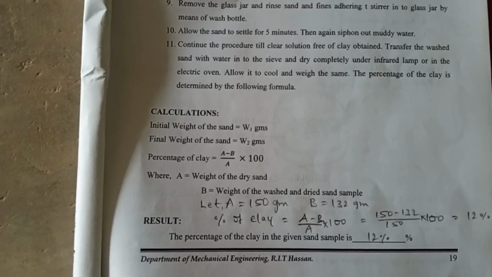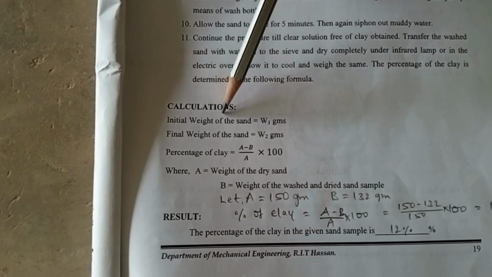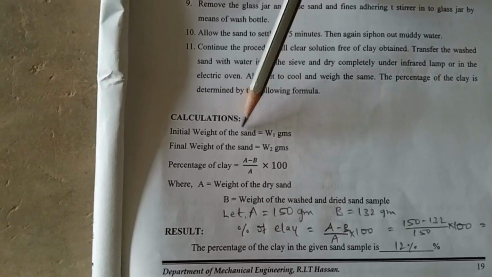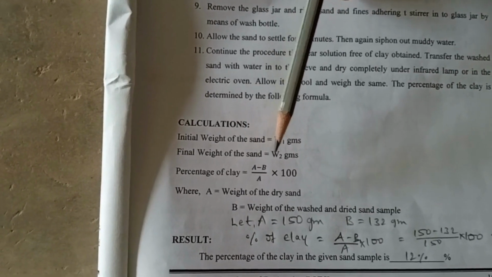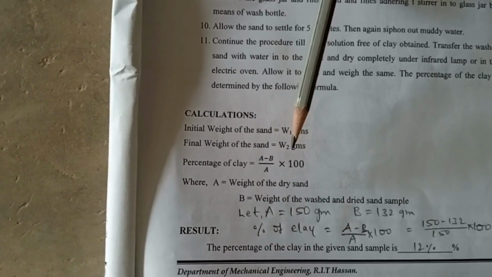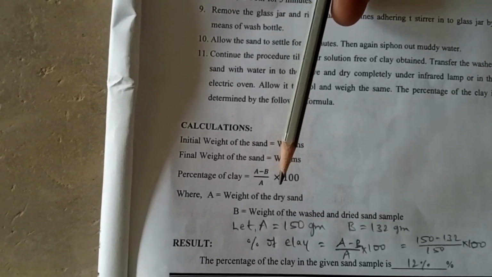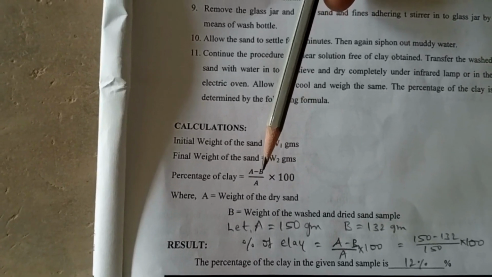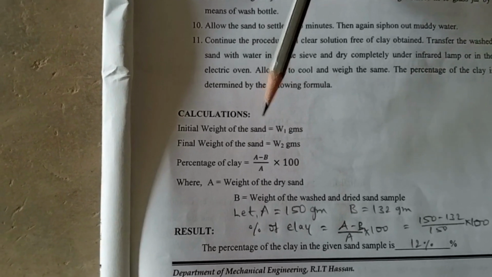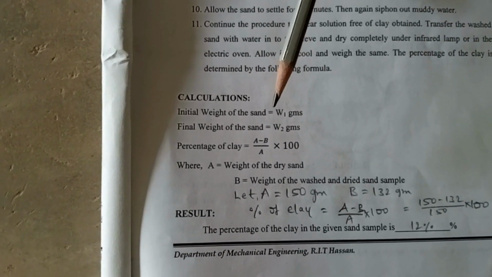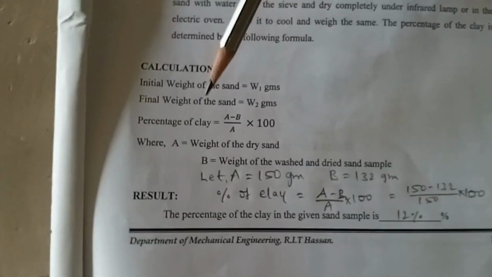Now you can observe the calculation part. The initial weight of the sand is W1, the final weight of the sand is W2, and the percentage of clay is (A minus B) by A into 100. Where A is the weight of the dried sand, and B is the weight of the washed and dried sand sample, which is the value we get after taking it from the oven. Now we can find the percentage of clay content.